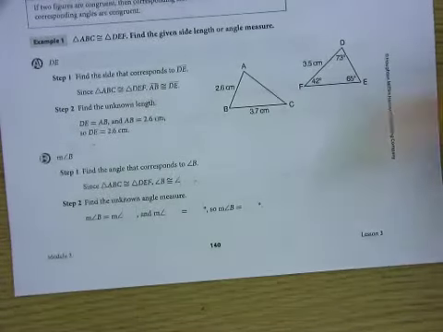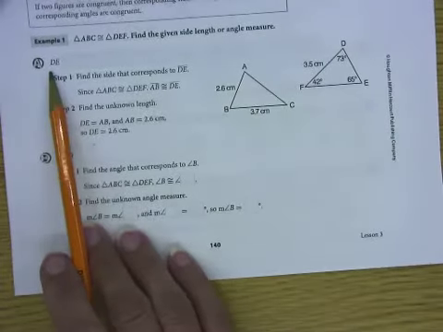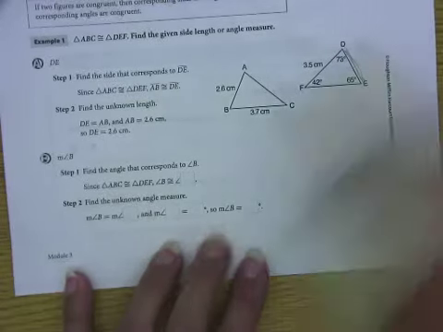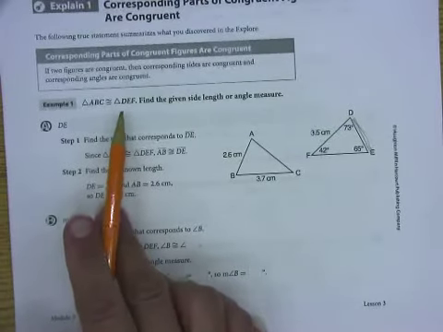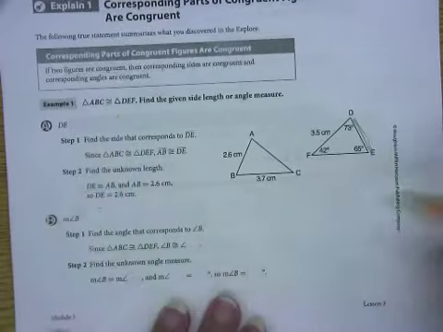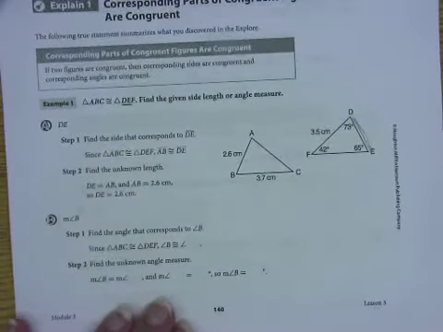So in example 1, they're asking us to use that. In part A, which they've done for you, I'll talk you through it, they're asking to find the length of DE. So I look at DE, it's here, and I would advise, look at this, what we call congruence statement.